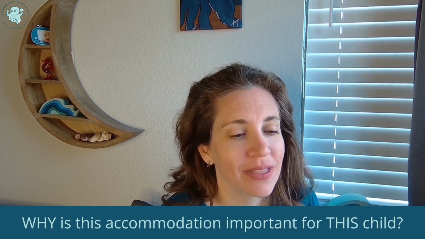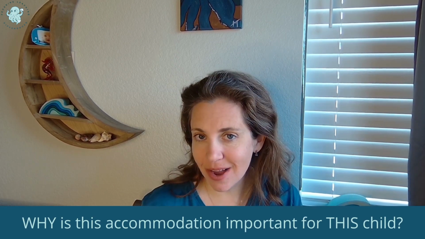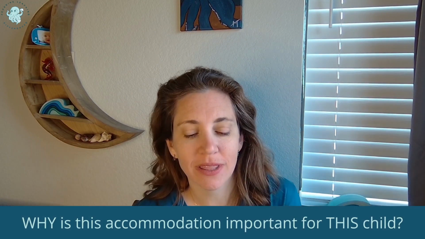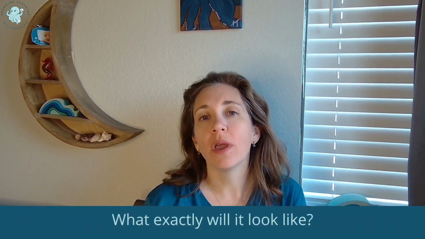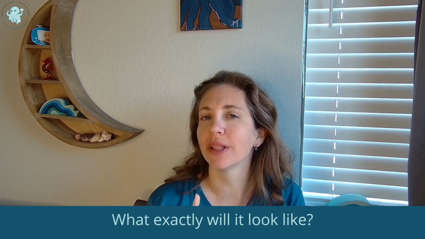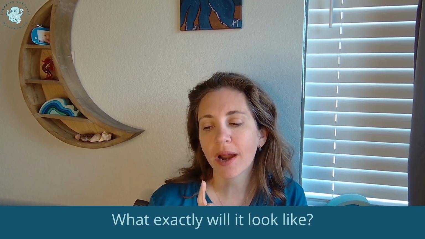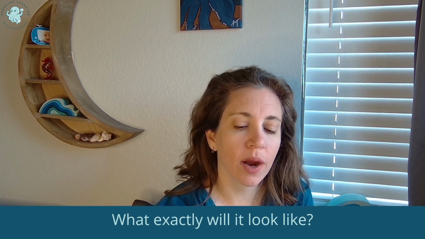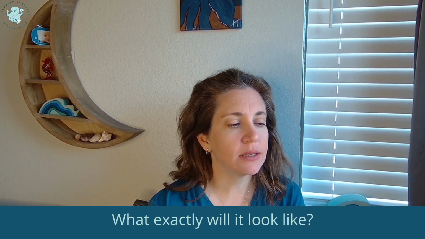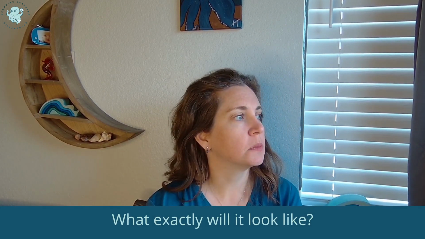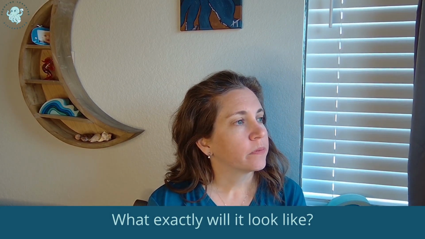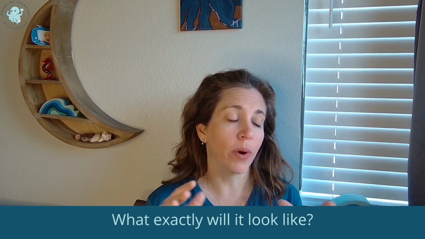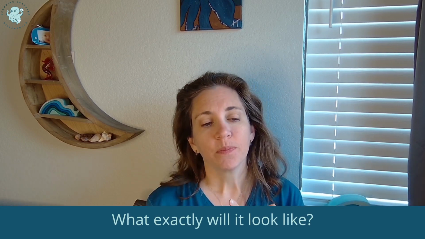So again, really think through, why is this accommodation important for this child? We want to match everything up very well. We also need to know, what exactly will it look like? This is where I think I see the most issue, where it just says multiplication table, multiplication chart. What amount of multiplication facts are included? What is the format of it?